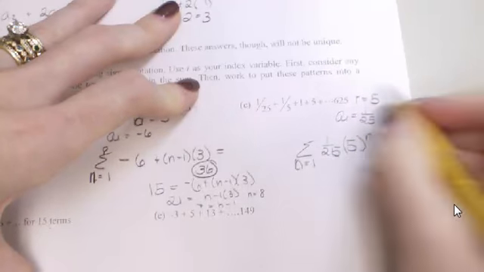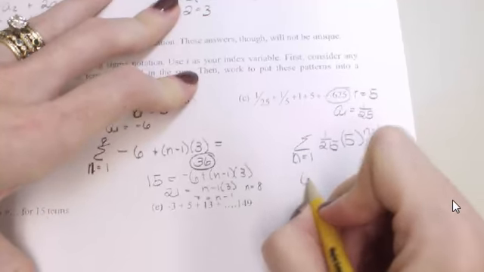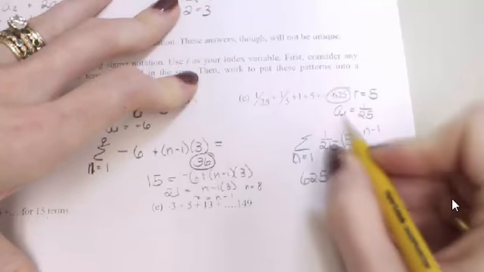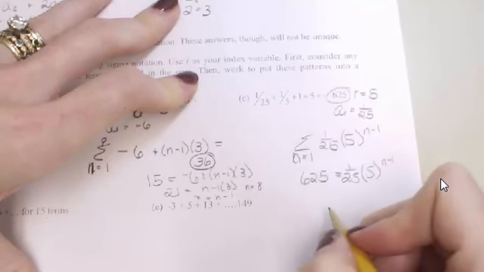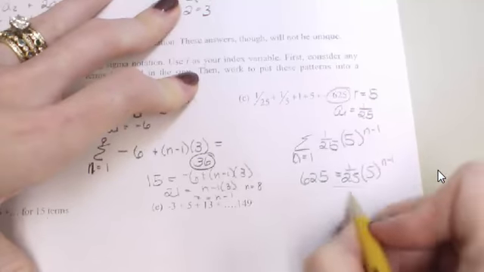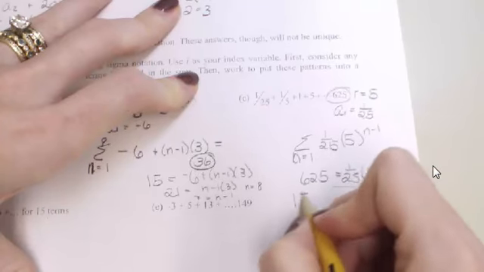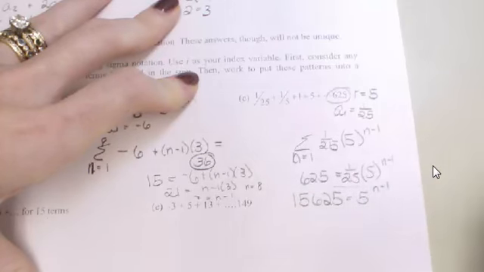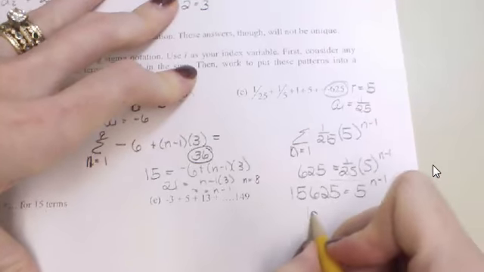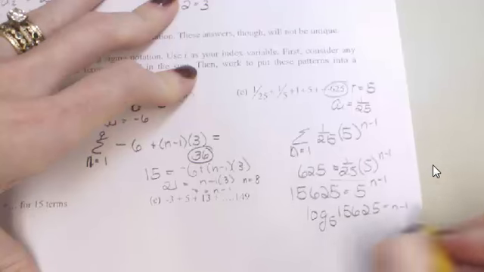I have to play the same game of figuring out what position the 625 is in. So 625 equals 1/25 times 5 to the n minus 1. First, multiply by the reciprocal of 25, and I'm going to have 15625 equals 5 to the n minus 1. Again, oh no, the variable is in the sky, so we have to take it out. Log base 5 of 15625 equals n minus 1.